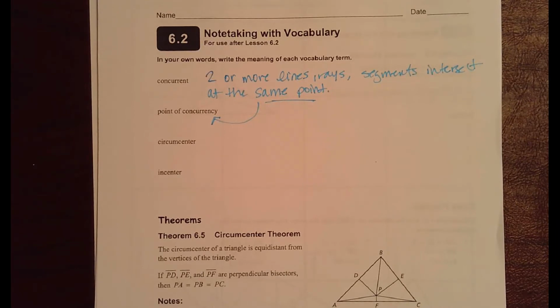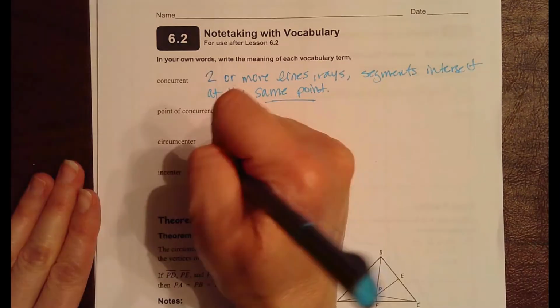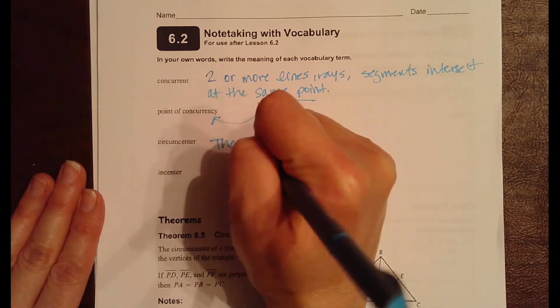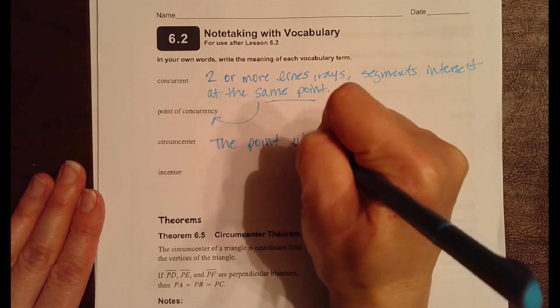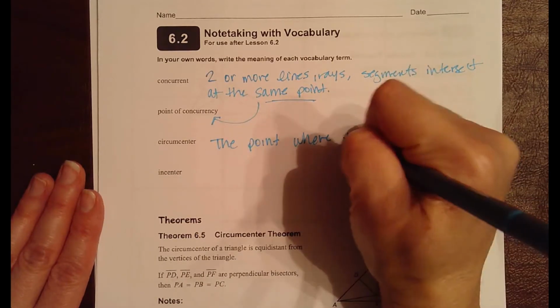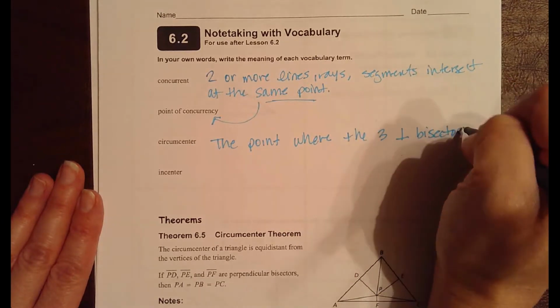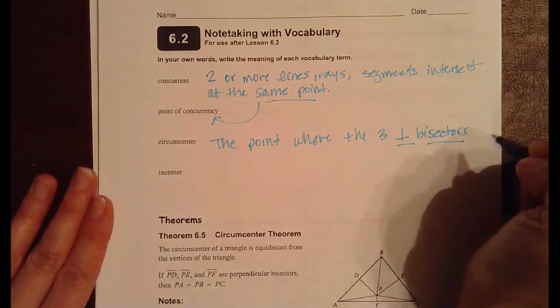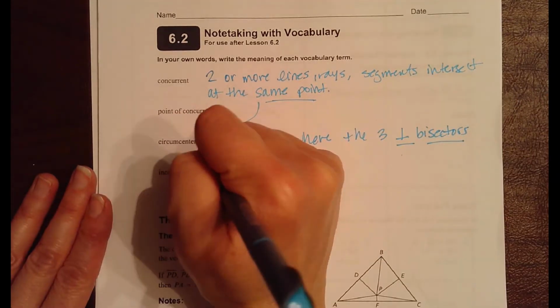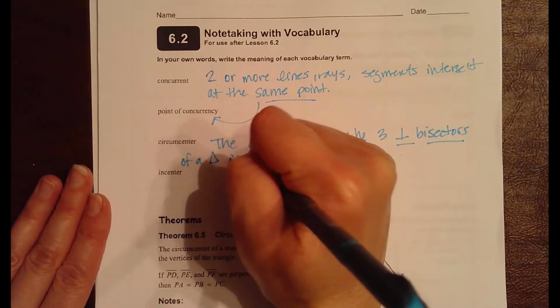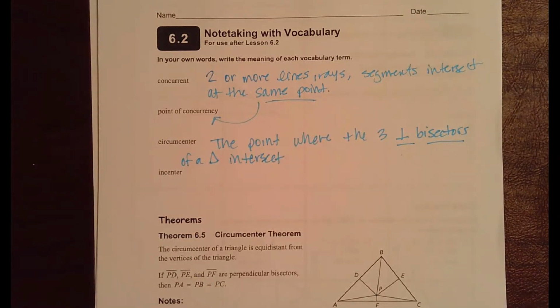And so then there are going to be some specific intersection points that we need to be aware of. The first one is called a circumcenter. And that's the point where the three perpendicular bisectors, so that's the key word here, perpendicular bisectors of a triangle intersect. So we call that the circumcenter. It's the point at which three perpendicular bisectors of a triangle intersect.